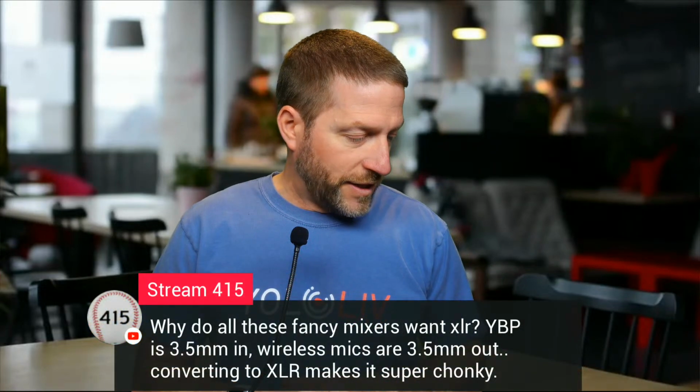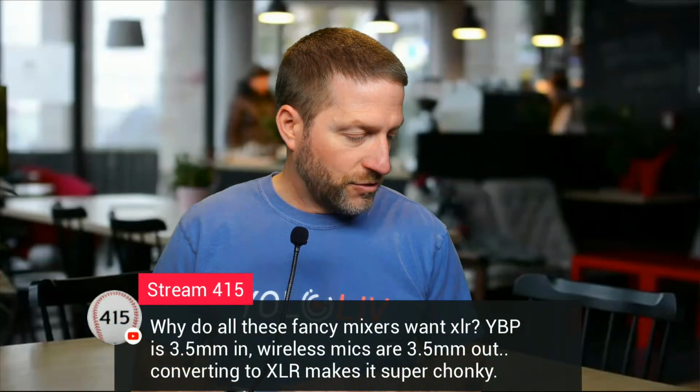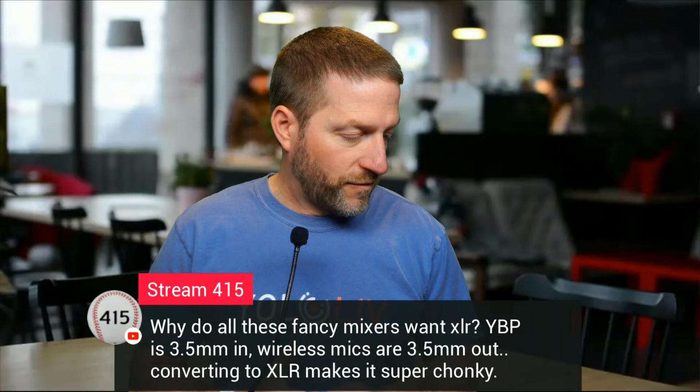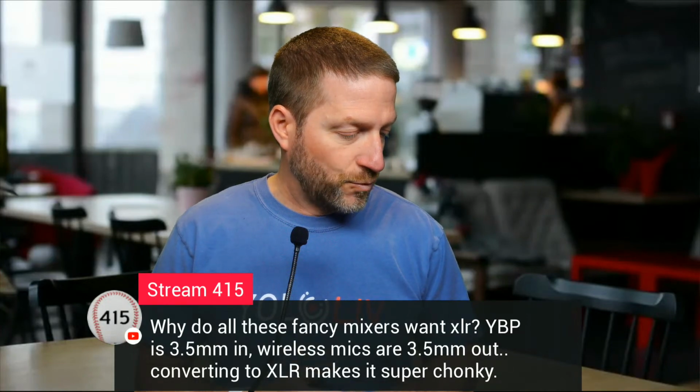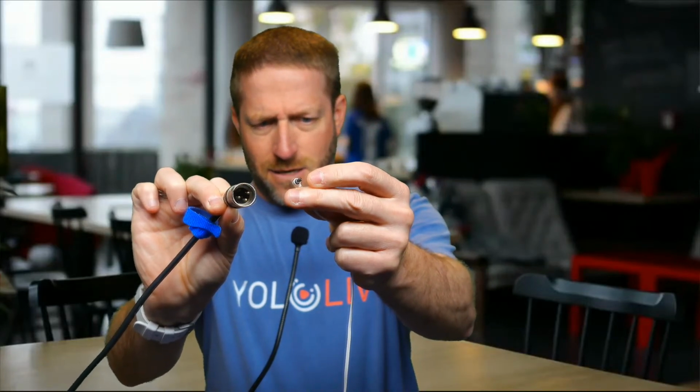Why do all these fancy mixers want XLR? YoloBox Pro is 3.5 millimeter in, wireless mics are 3.5 millimeter out. Converting to XLR makes it super chunky. I agree. XLR is super chunky compared to 3.5 millimeter. Big difference in size.